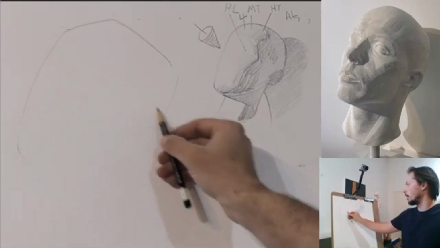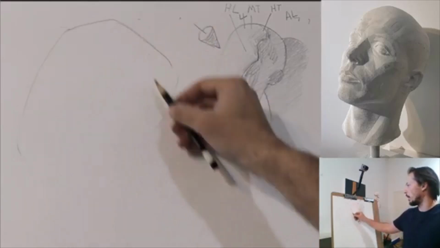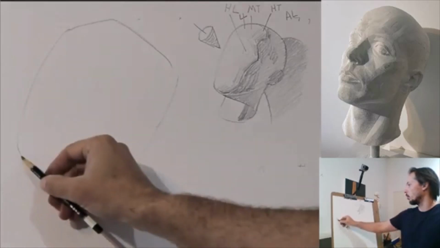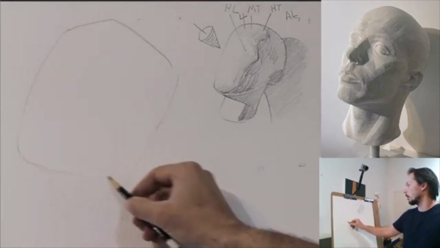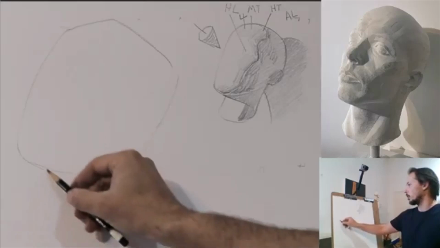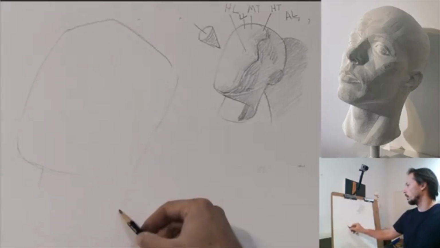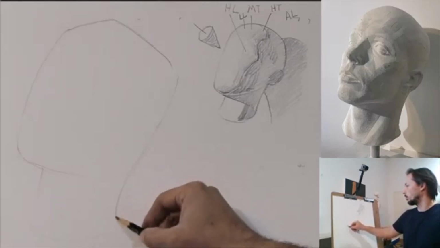I'm thinking already about the width compared to the height and how it transitions into the neck. Where is the jaw line? Here I actually draw it with the cast shadow. And I'm going to suggest the roundness of the throat here.